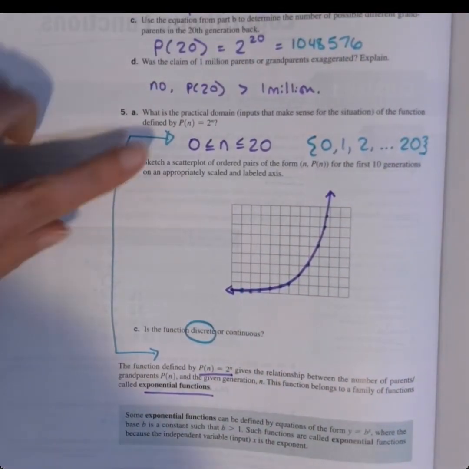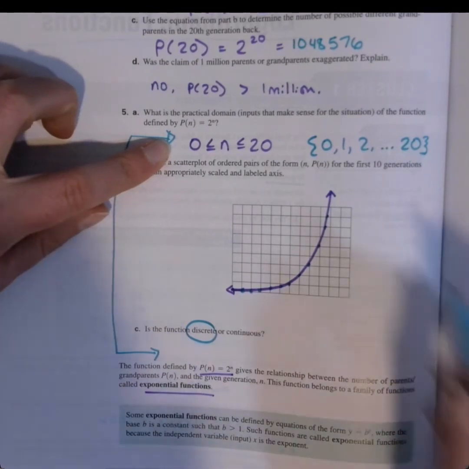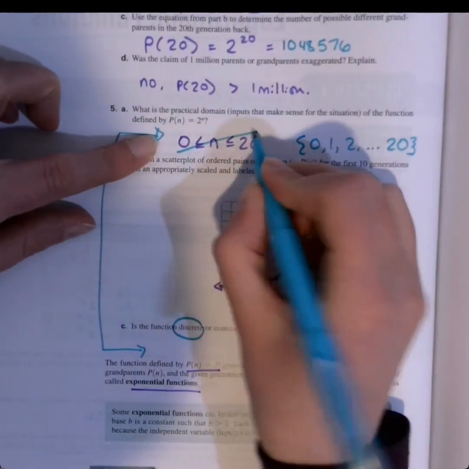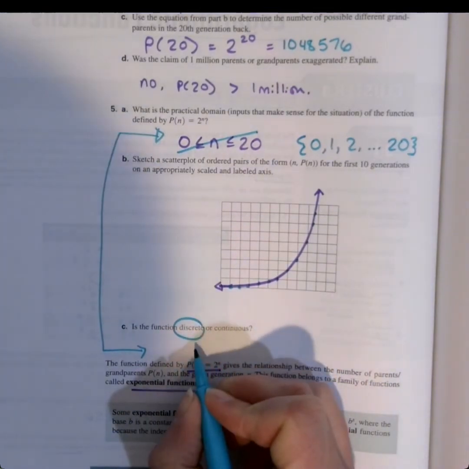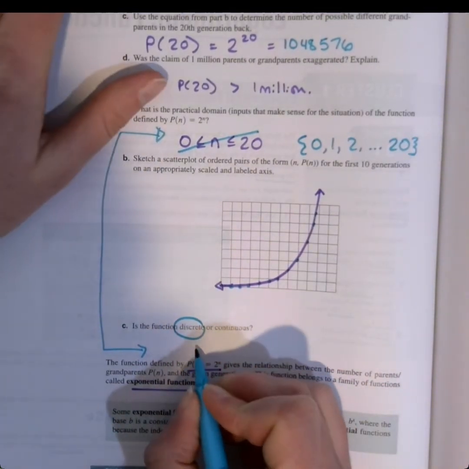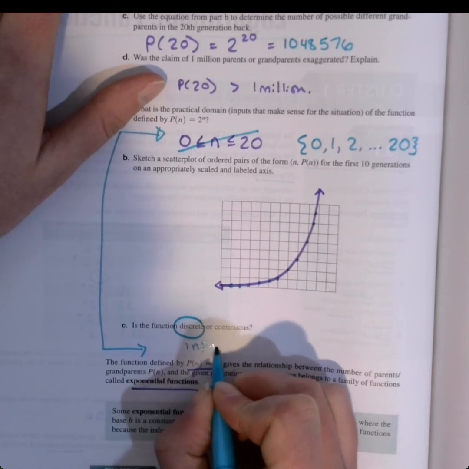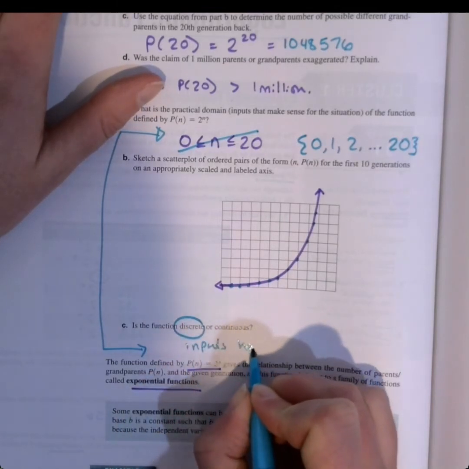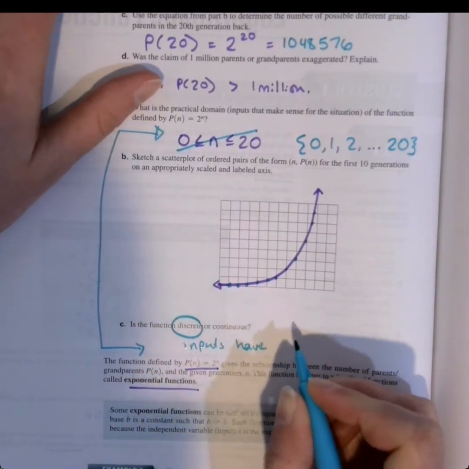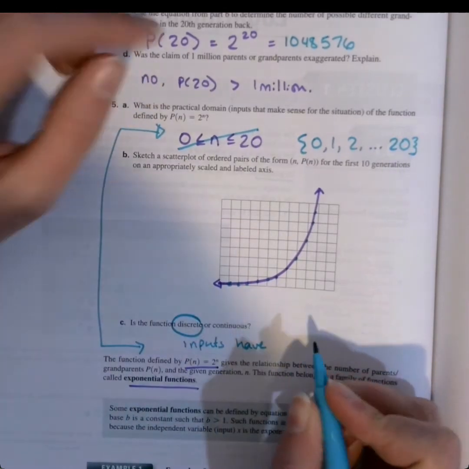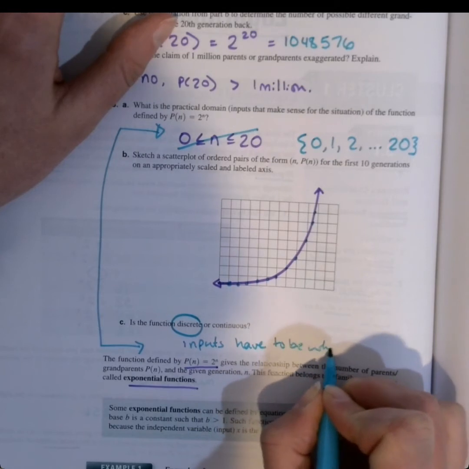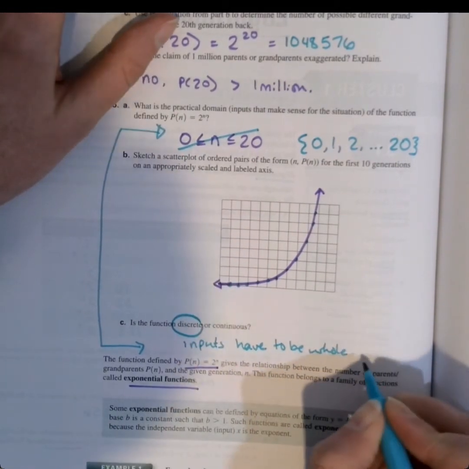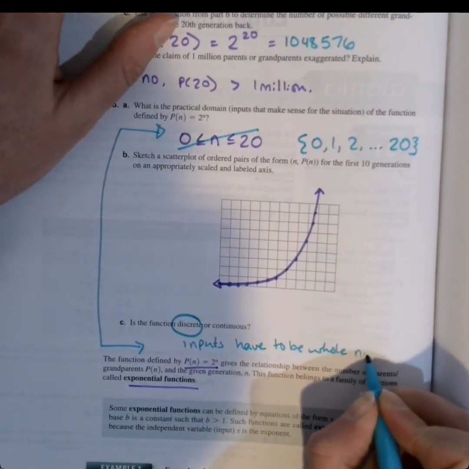I'm thinking domain, and I wrote a continuous domain, but it's not continuous. We have to make sure it's discrete because the inputs have to be whole numbers, just in this context, not in the general function. So forgive me for that mistake, please.